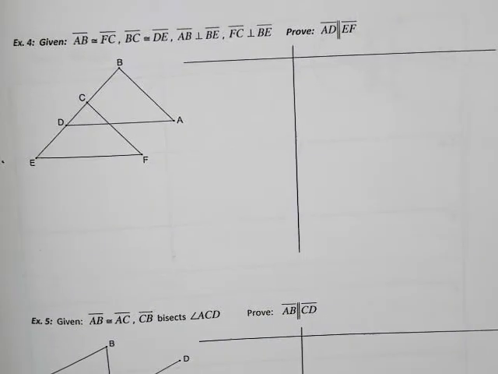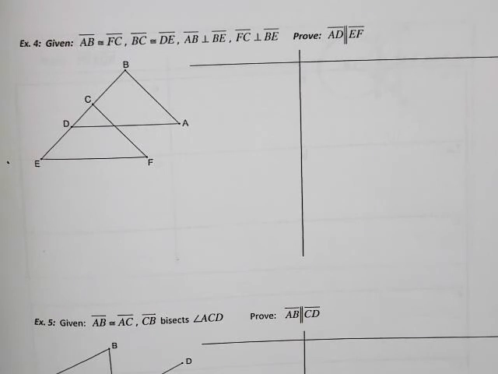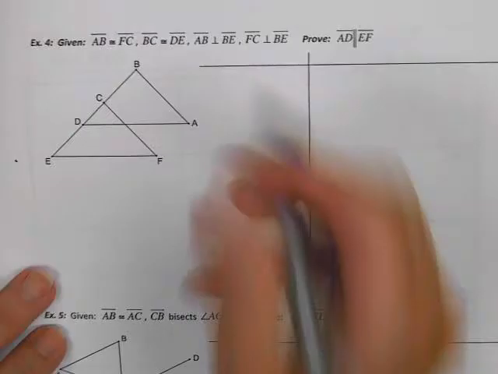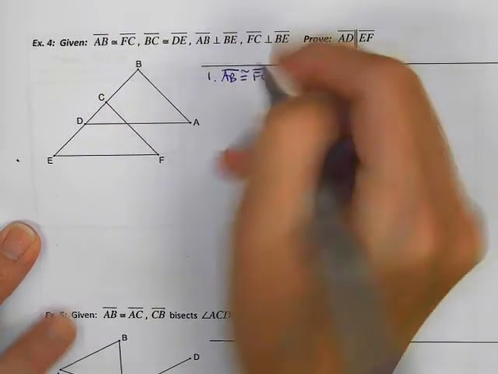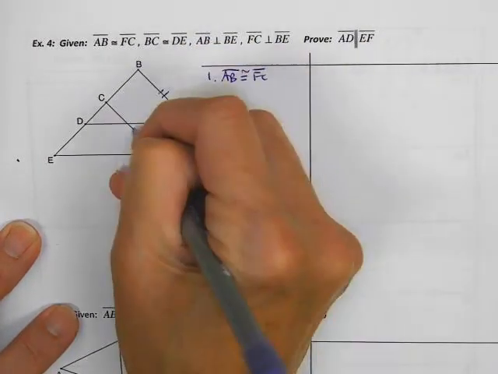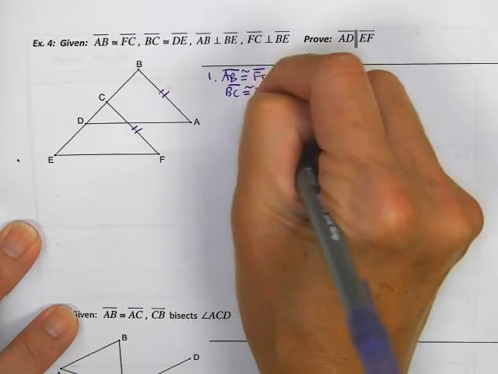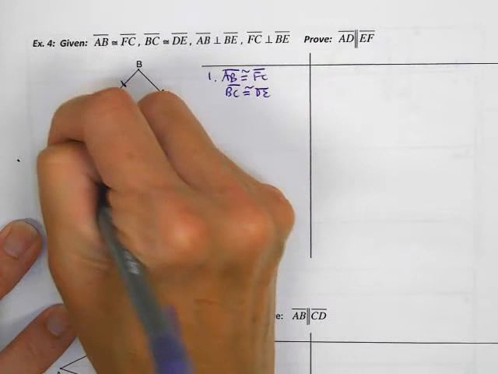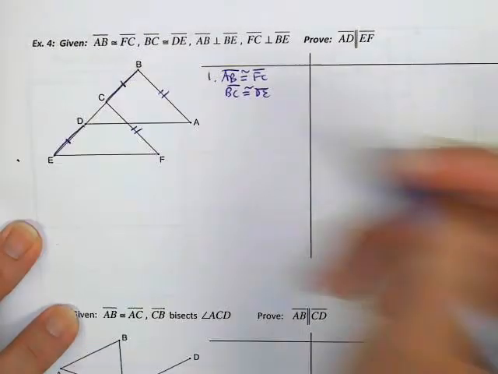Okay, in tonight's video, we're going to look at the last two examples that we skipped earlier. We're on example 4 here. Let's mark the given. AB congruent to FC. That's these two segments. And I have BC congruent to DE. So those two segments. It's just this piece and this piece, so make sure you know what you're marking.